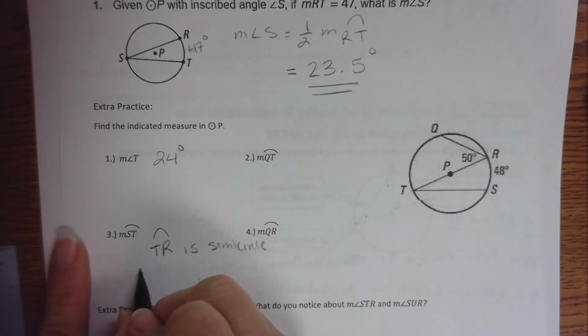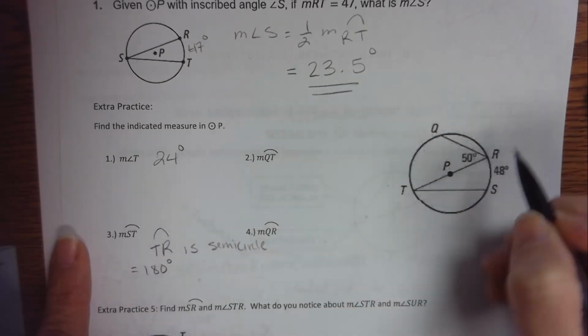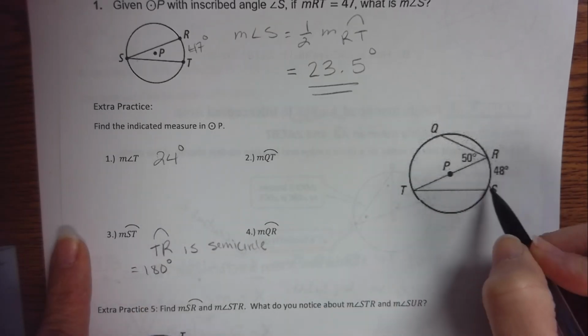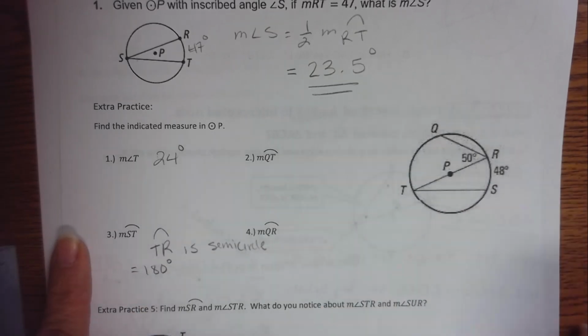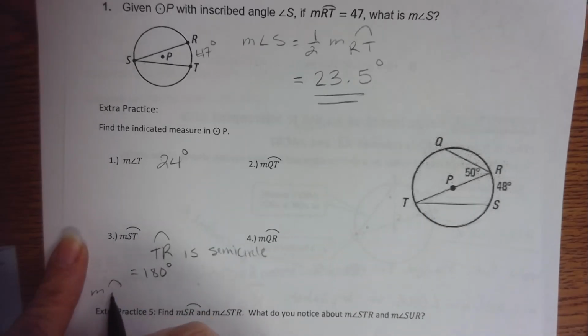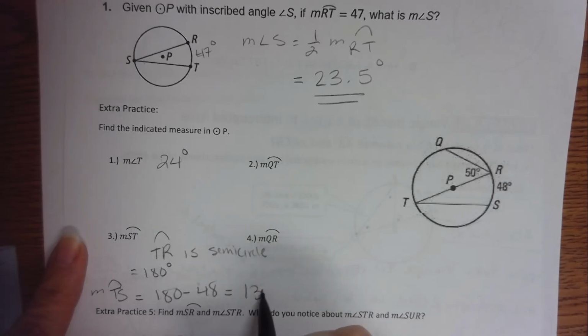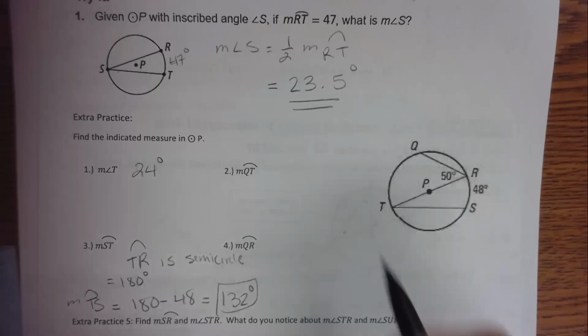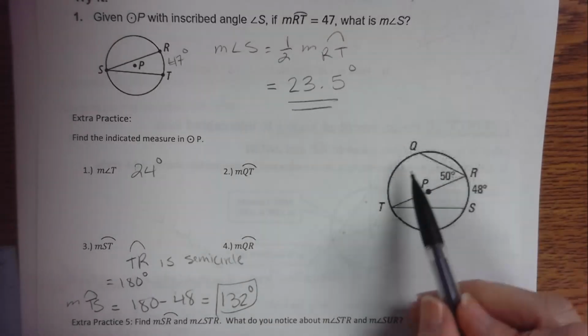So that means it measures 180 degrees. So if TR is 180, this is 48, then arc TS would be 180 minus 48 degrees, which is 132 degrees. Okay? Measurement of arc QT.